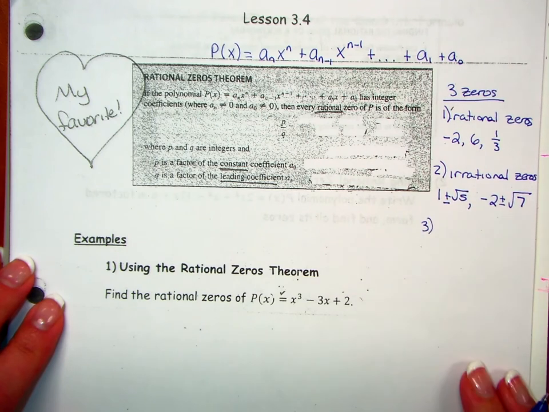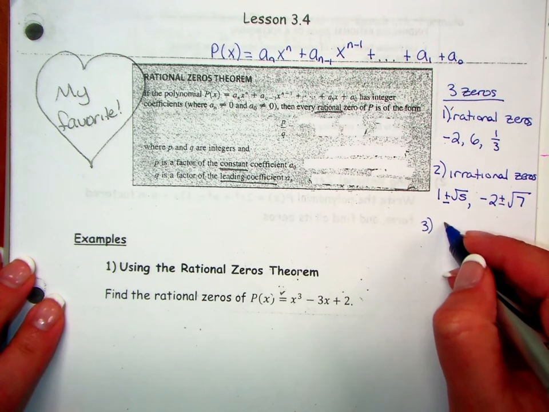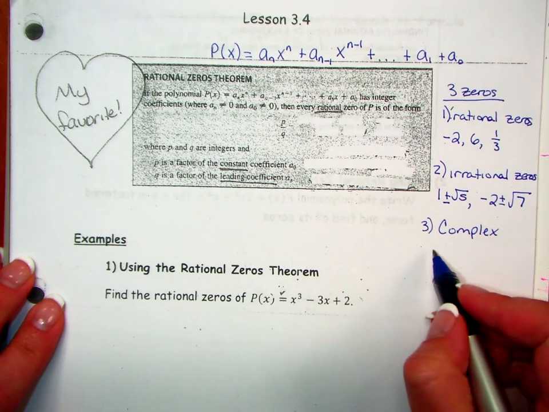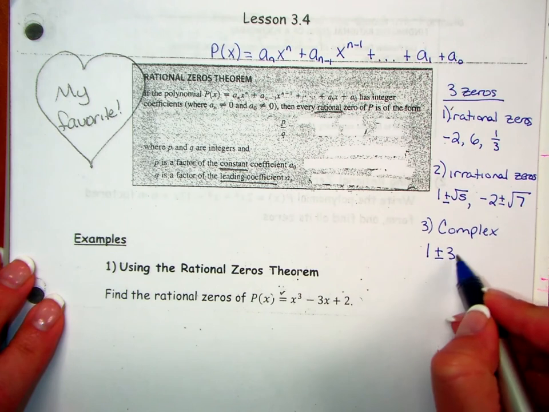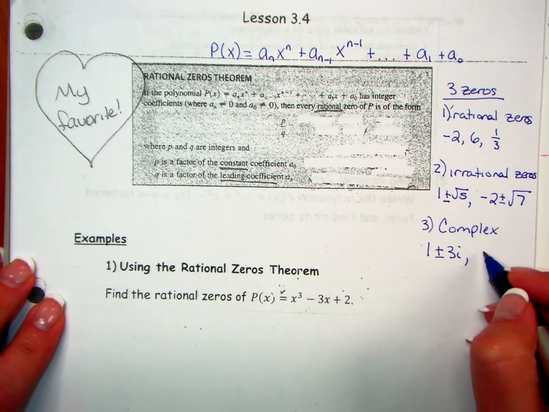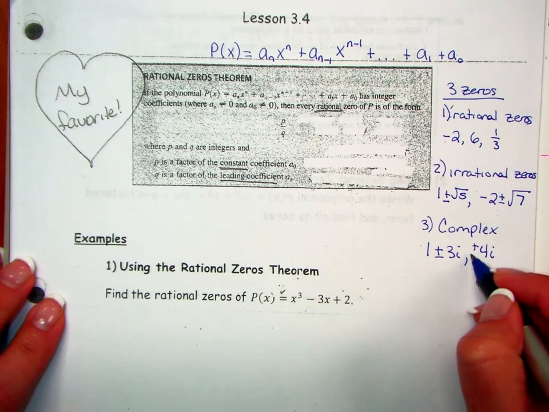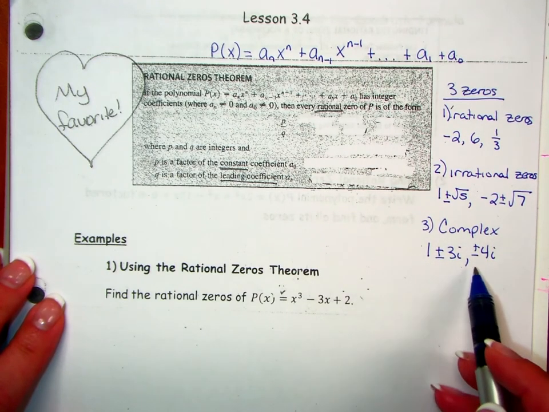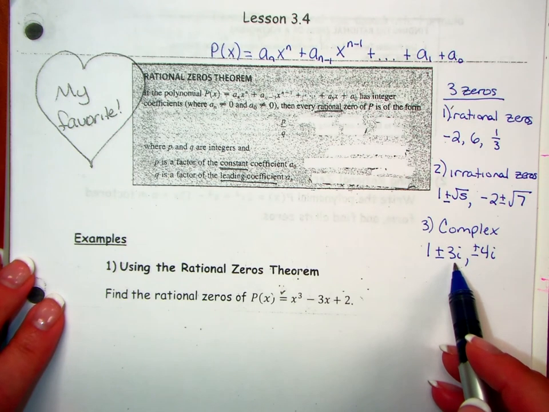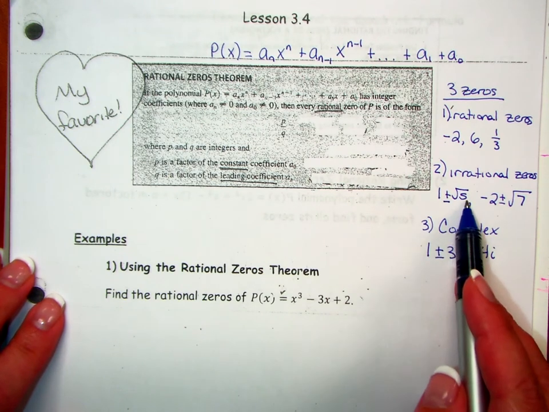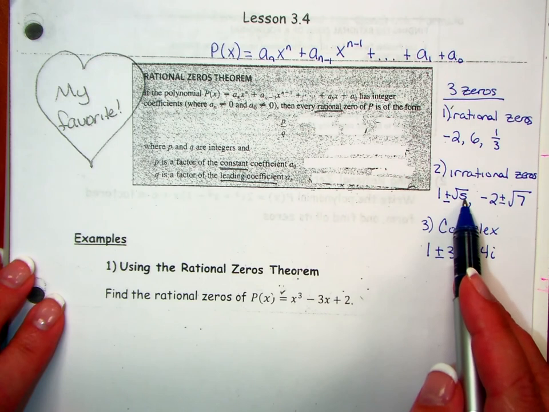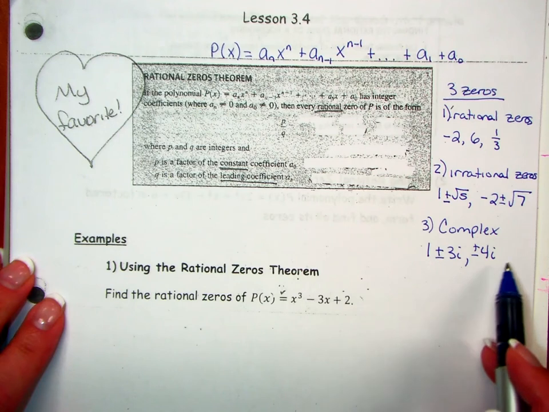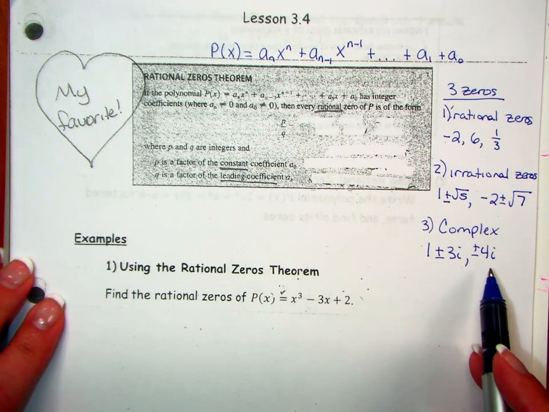So the third type of zero are the complex zeros. And these zeros are complex numbers. These are the imaginary zeros, 1 plus or minus 3i, okay, or just plus or minus 4i. These zeros also are found with the quadratic formula, and they occur when we have a negative underneath the square root symbol. So if this is like a -5, we would have the square root of -5, so we'd pull the i out, and we get 1 plus or minus i square root of 5. Those are complex zeros. Now, complex zeros do not show up as x-intercepts.